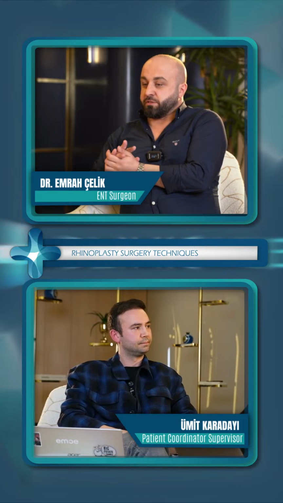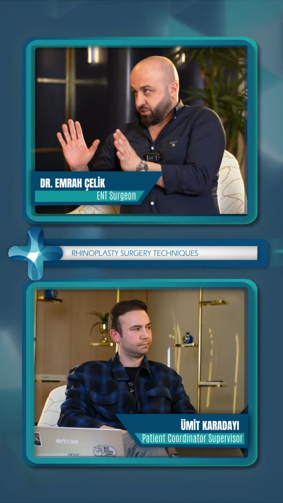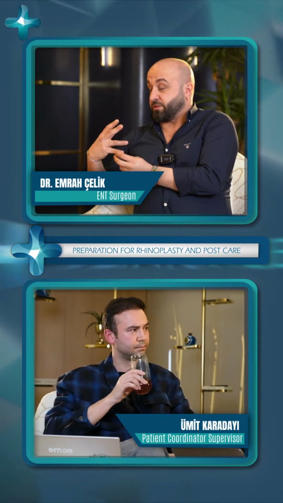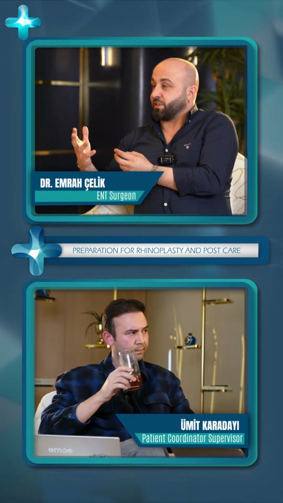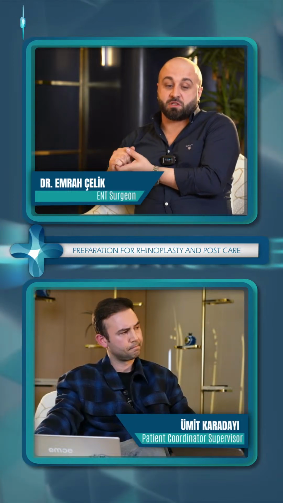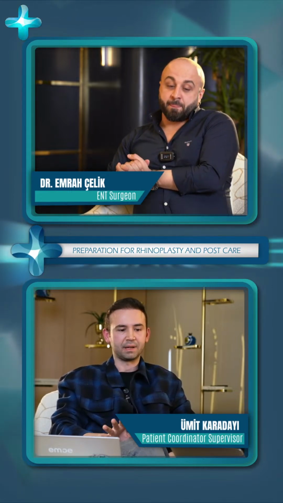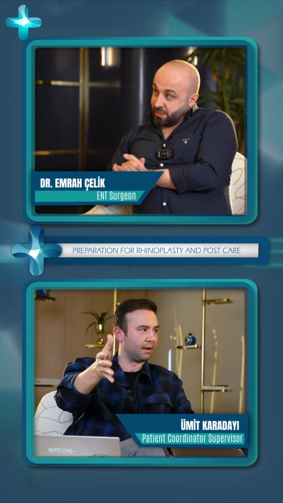Firstly, they should be ready for operation mentally. Secondly, they should protect against infections, which is so important. Never drink alcohol. Smoking, definitely never. You should stop, because it will affect your healing after the surgery.